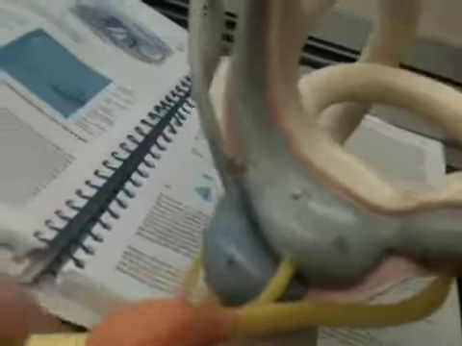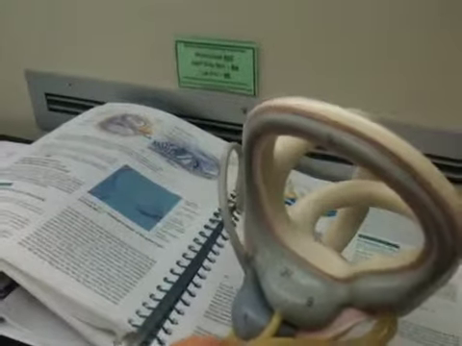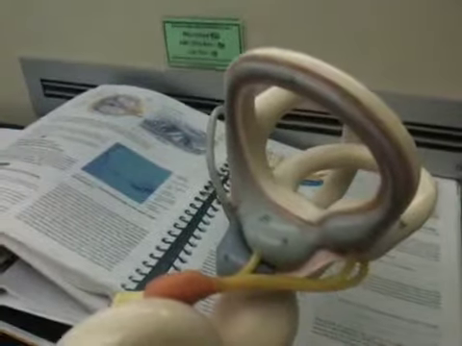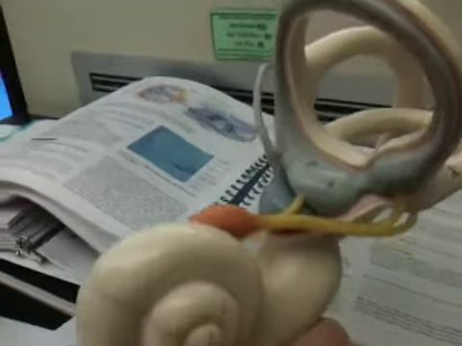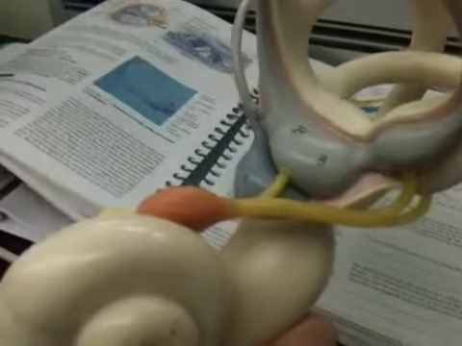Can't point and film at the same time. Okay. What else do we have? Is that it? What about the otoliths and all that? Where would they be? They would be inside those, so you can't see them from a model. Right, you can look at a book and see a picture.